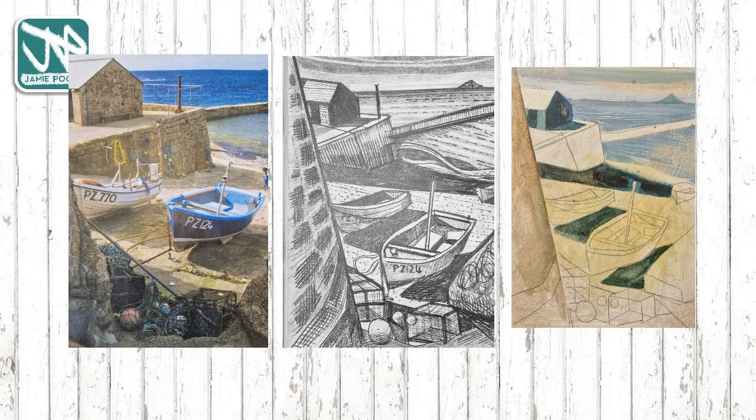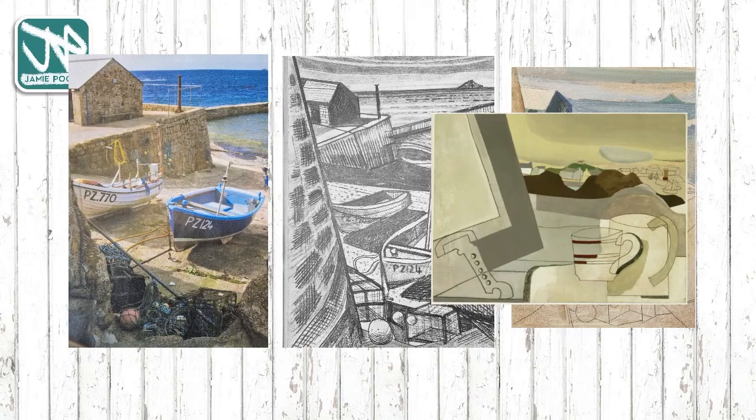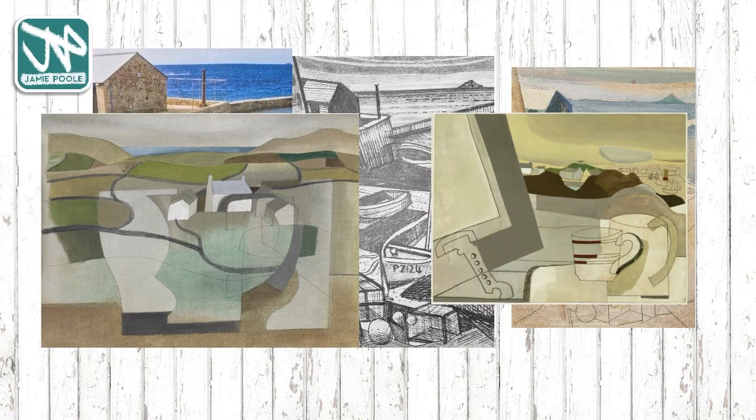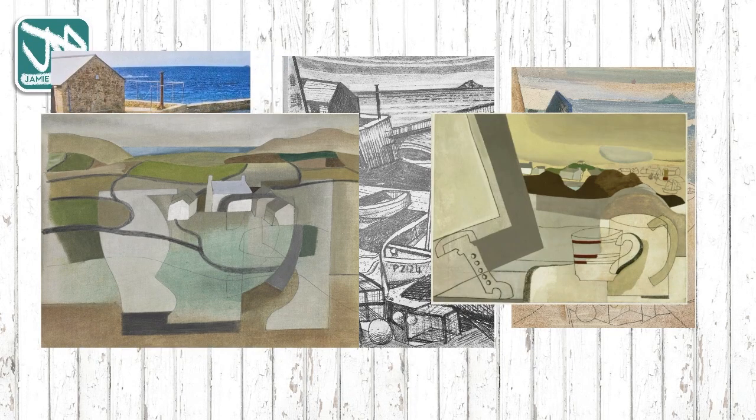So Ben Nicholson, this one and this one. So some of those lines on the field were just done in pencil. And the surprising thing about this picture as well is that it is only A4 size, so it's quite small actually, but it's good fun.